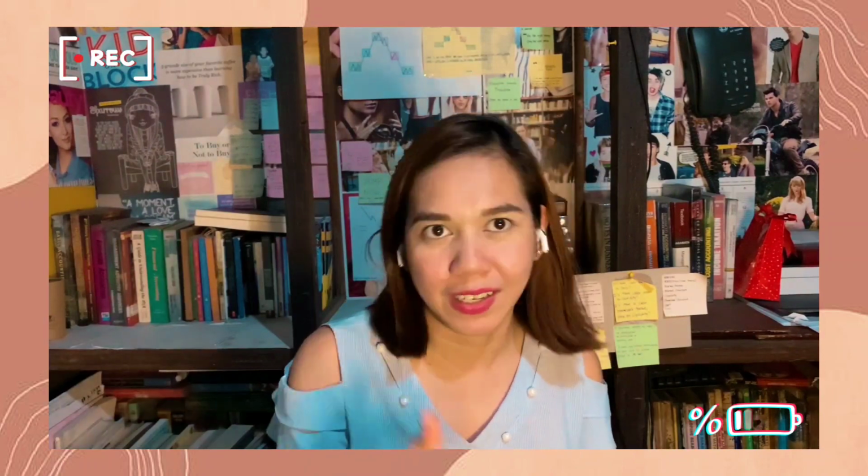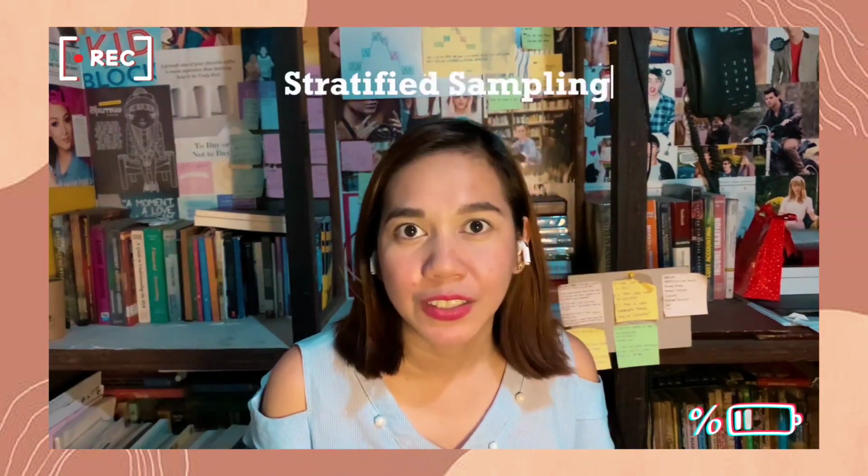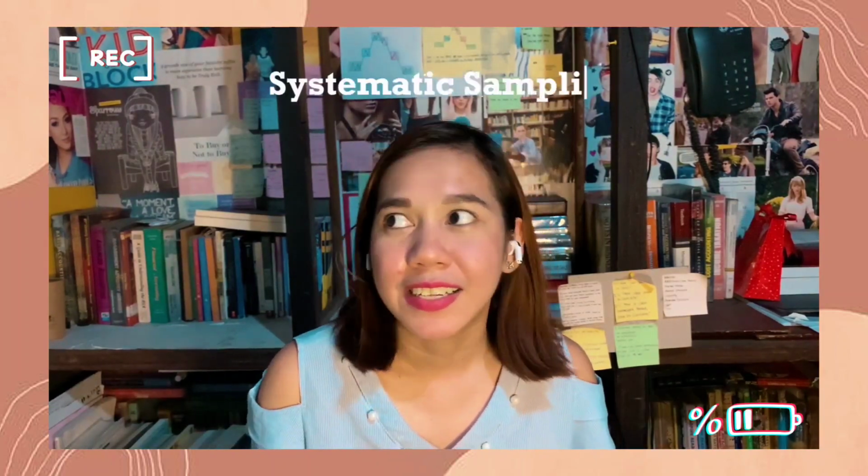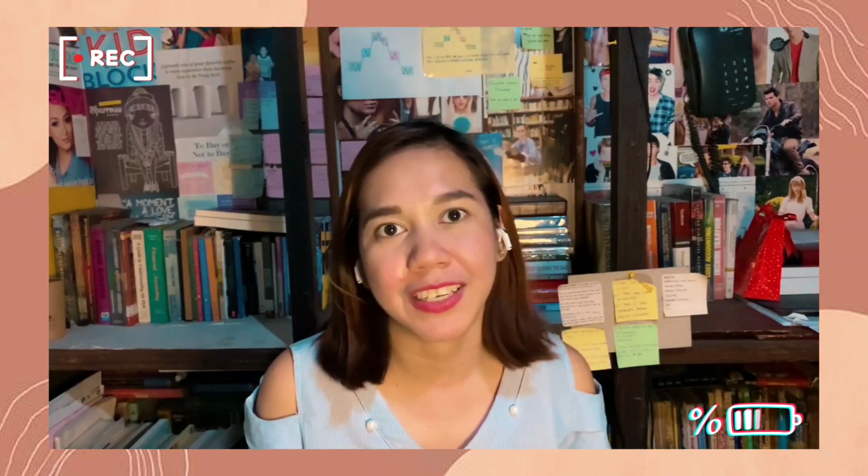We also have for the probability, the simple random. Simple random, everyone has the chance to participate in your study. So maybe you can randomly pick a paper, and they will be the one who will be part of your study. Stratified, you have to select a particular group. Systematic, instead of just randomly selecting, maybe you can say all even numbers will be part, or all odd numbers will be part of the study.